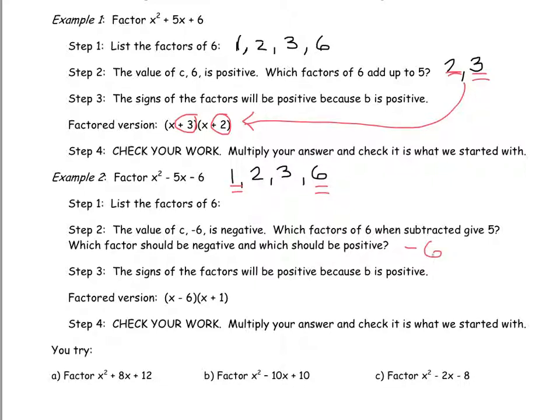So those are going to be my two numbers, and these two numbers are how we represent the factored version. x minus 6 for the negative 6, and x plus 1 for the positive 1. It is that easy.